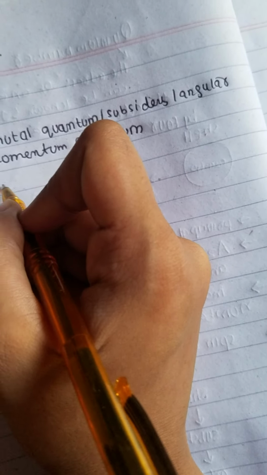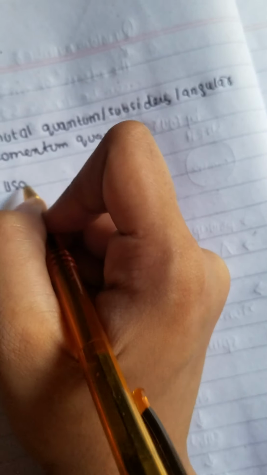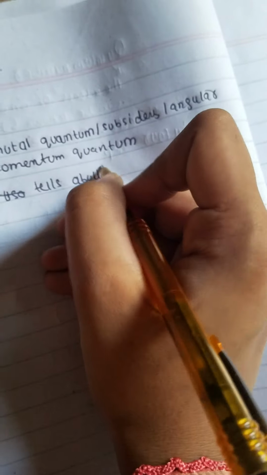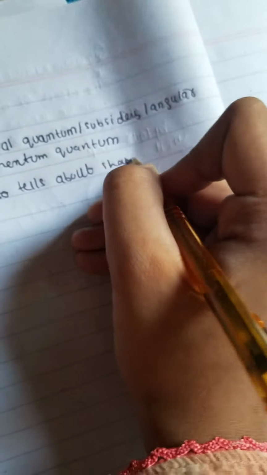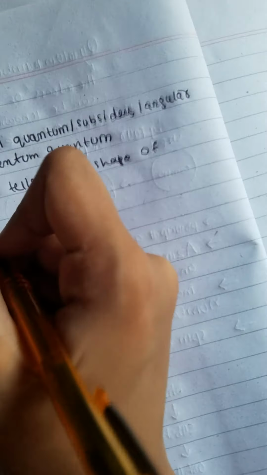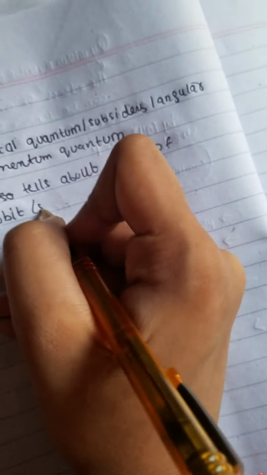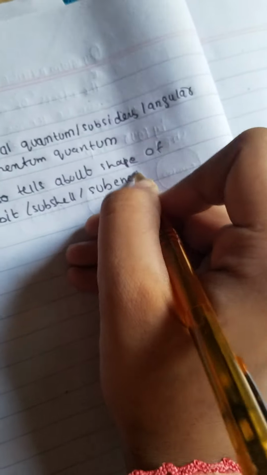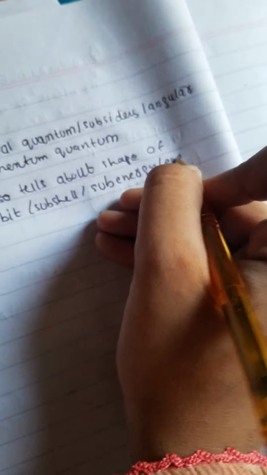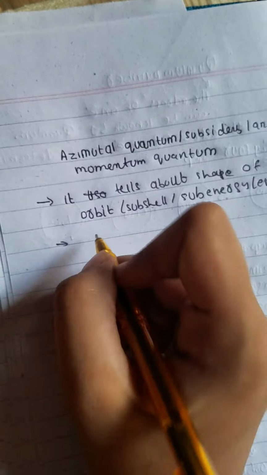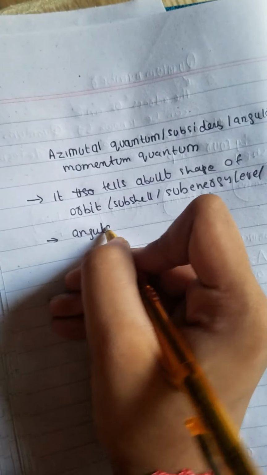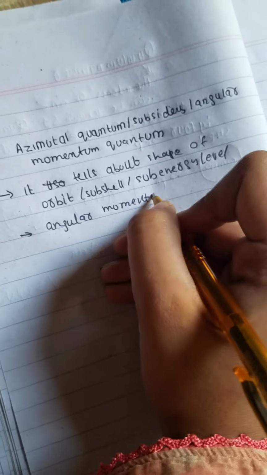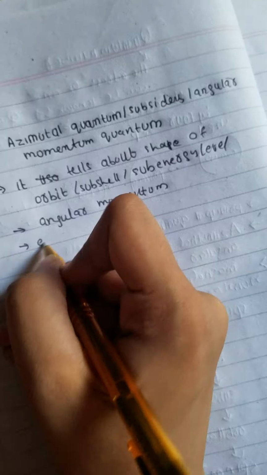It usually identifies or tells us about the shape of orbitals or subshells, sub-energy levels, right? The third thing is angular momentum and energies in subshell.